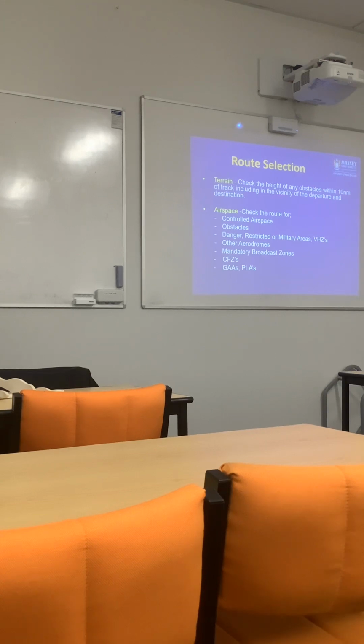So talk about relevant ones here, you know, practical: controlled airspace. We have Ohakea, we have Palmy, obstacles, ranges. So the ranges, danger, restricted, military areas. Do we have any of those nearby? Yes, we've got that military area just down to the south.